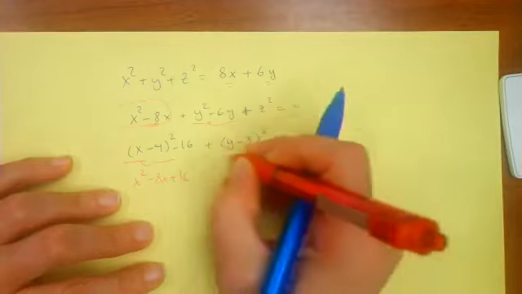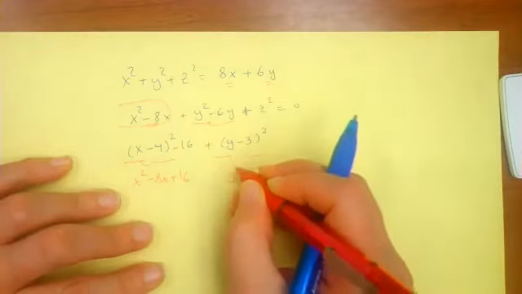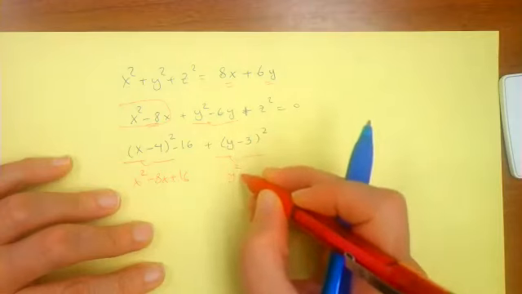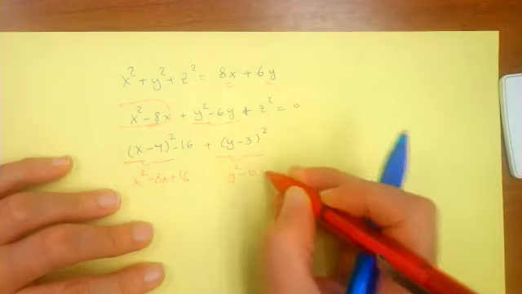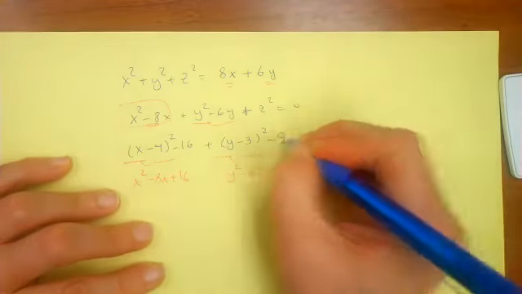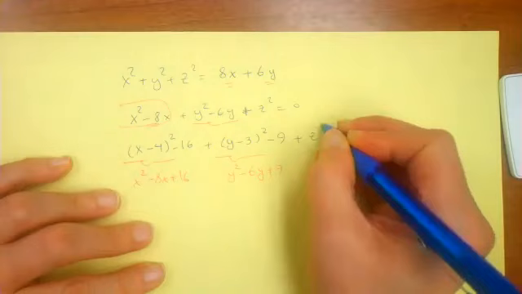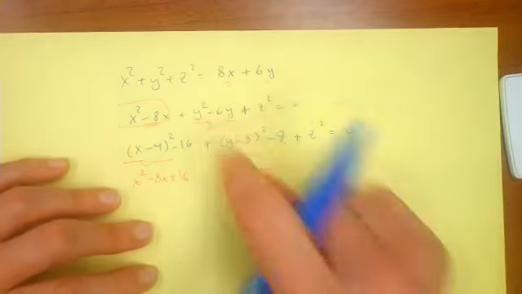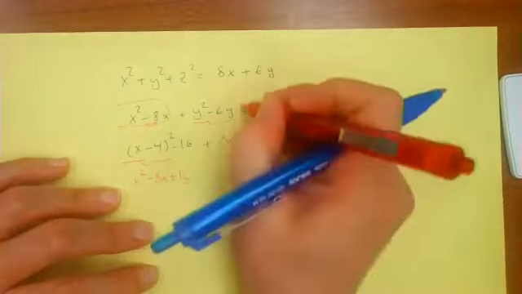This time, if I expand this by binomial, I get y minus 3 quantity to power 2 is going to be this. So I have to subtract a 9. And then plus z squared equal to 0. Subtracting 9, so I go back to what I started.